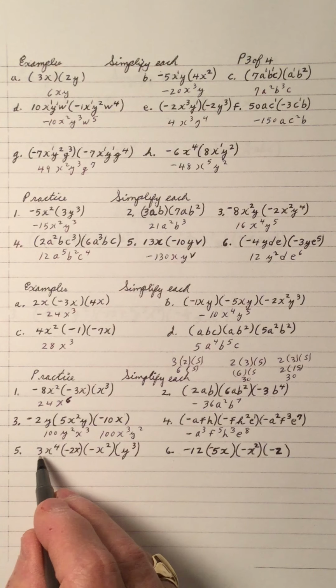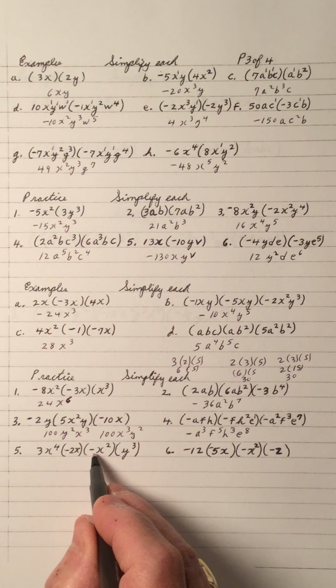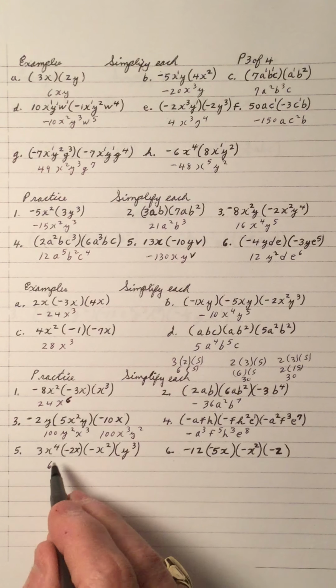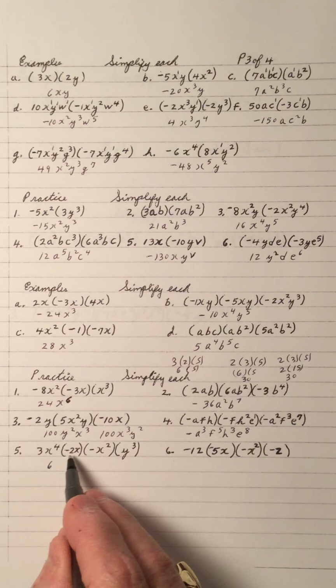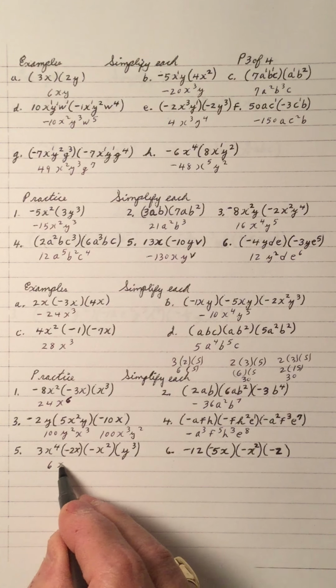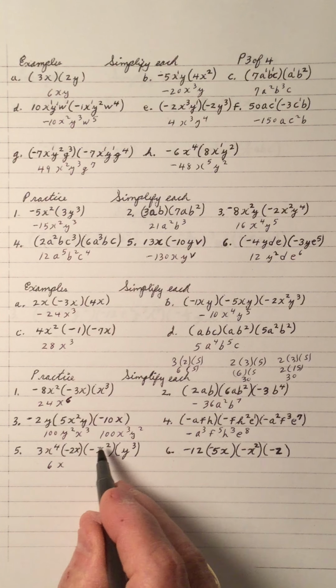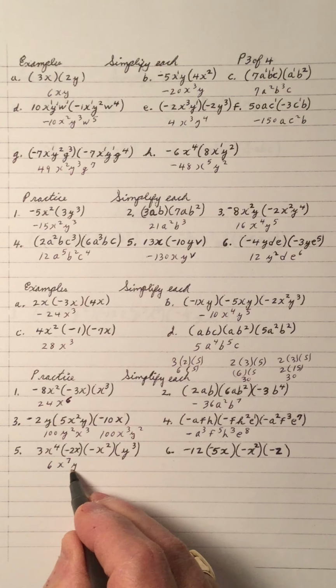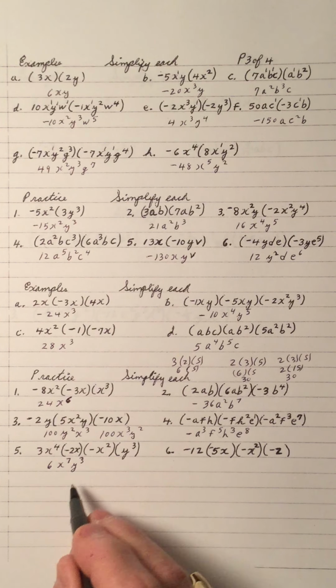Number 5, I got a negative times a negative is a positive. So I got 3 times 2 is 6, times 1 times 1, so that's 6. Remember, there are 1's in front. I got x here, and x here, so x, 4 plus 1 is 5, plus 2 is 7. And I got 1y with no more to go with it, so it's y cubed.